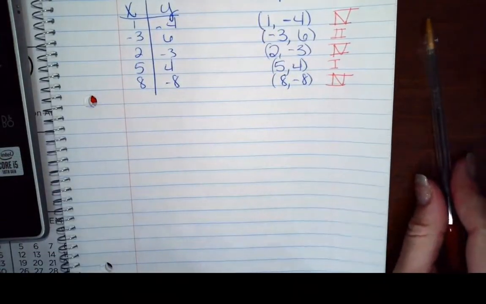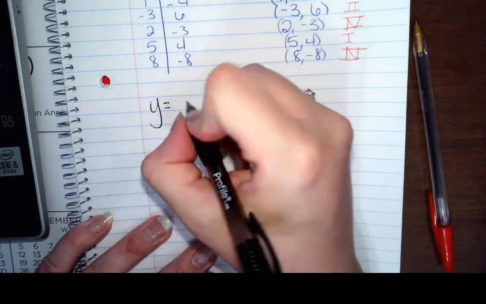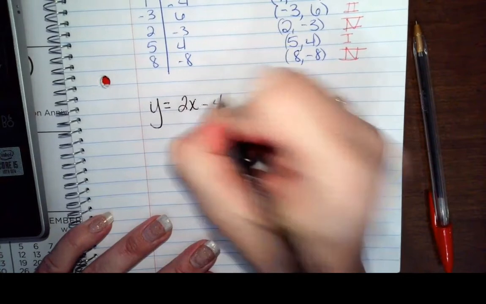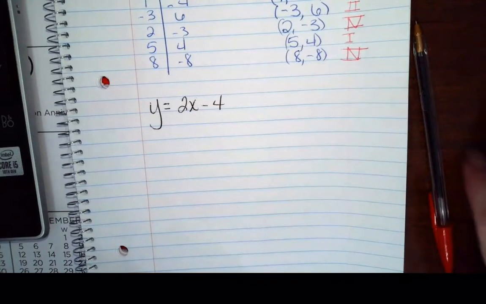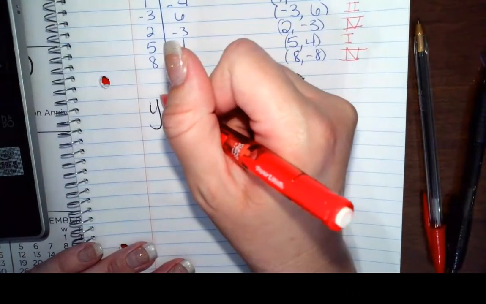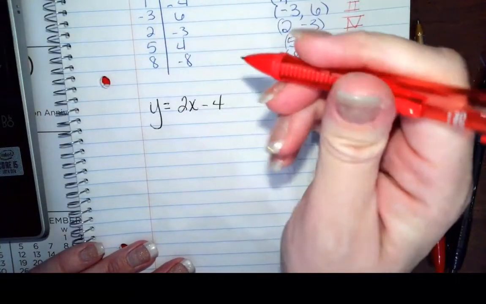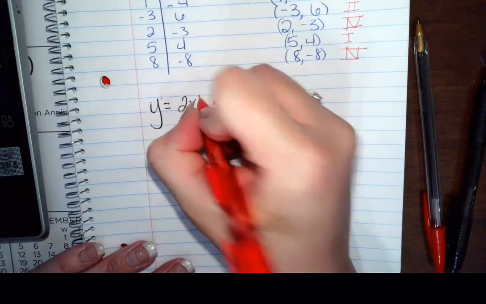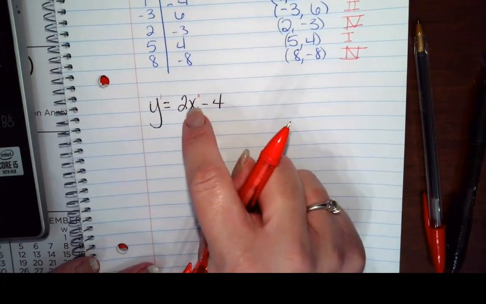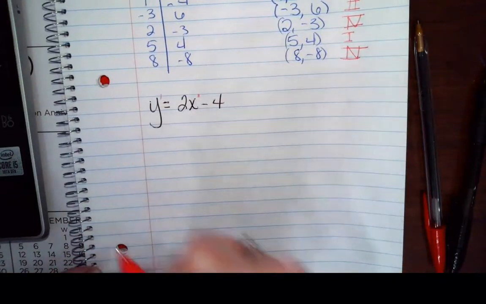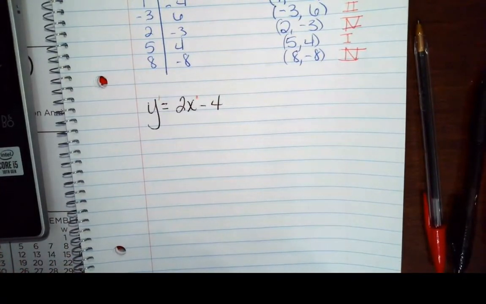Anyway, I now want to give you y equals 2x minus 4. Let's talk about this for a second. This is a linear equation. How do I know it's linear? Because I've got x's and y's, and my biggest exponent on each is a 1. This is first degree because it's a 1, and this is first degree because it's a 1. So this is linear. It has x's and y's, which means it's diagonal.